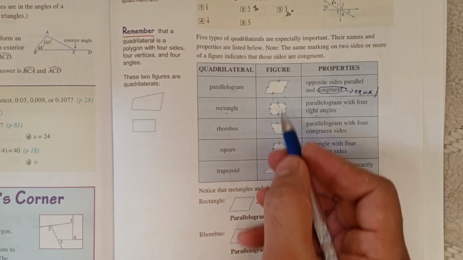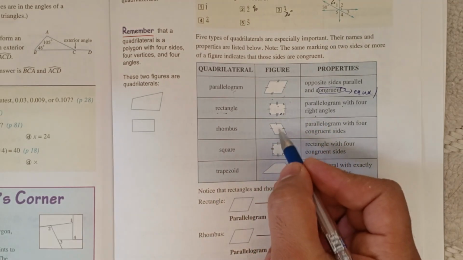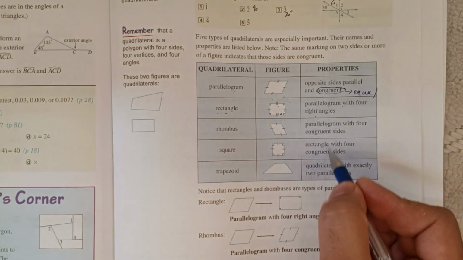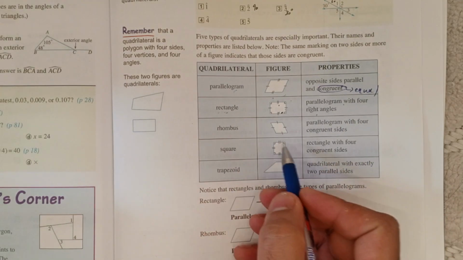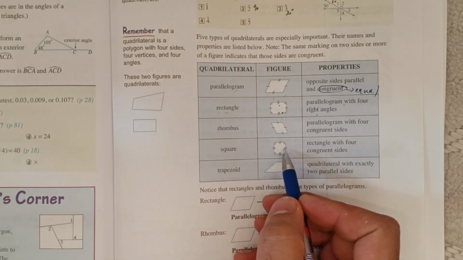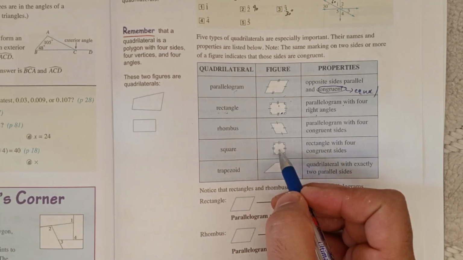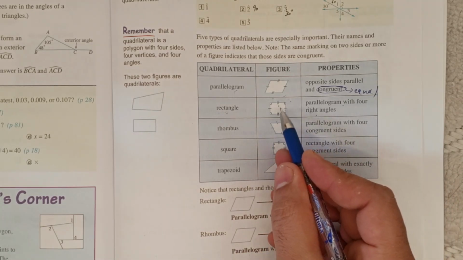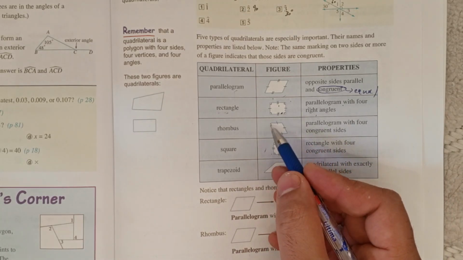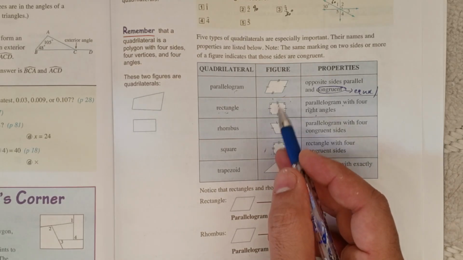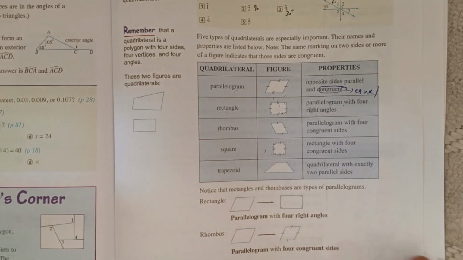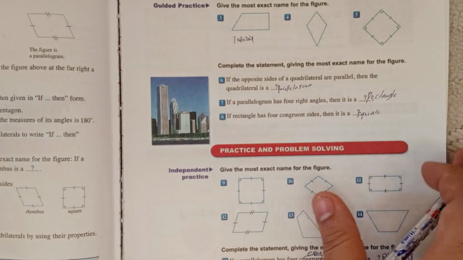The rhombus is like a parallelogram, but all sides are equal. You need to know this definition. You need to memorize it. Okay? So the square, all sides are equal, and it has four right angles, is easy. It's like a rectangle. A rectangle has four right angles, but the only difference between a square and a rectangle is that in a square all sides are equal, but in a rectangle only opposite sides are equal. Okay? So let's solve some questions.